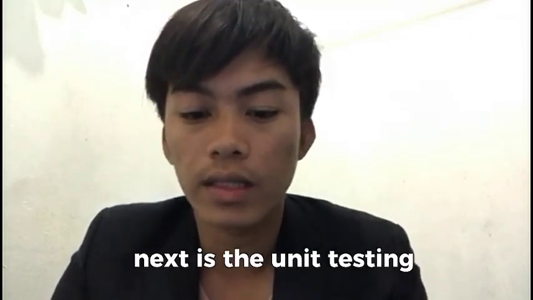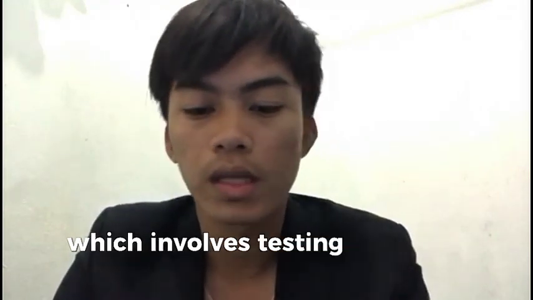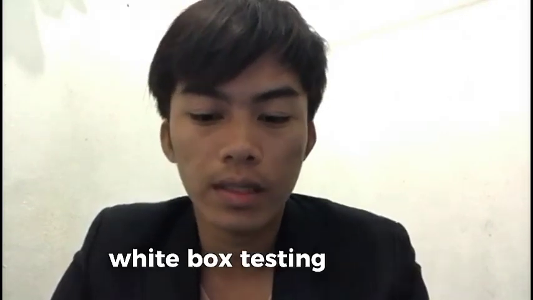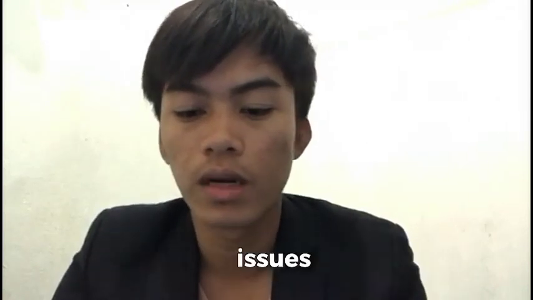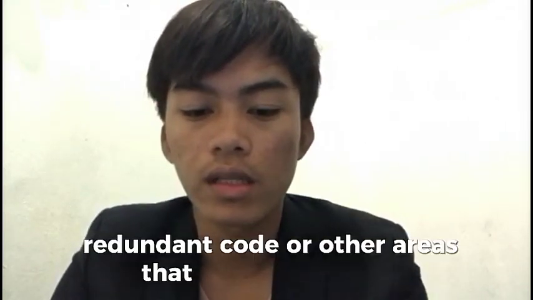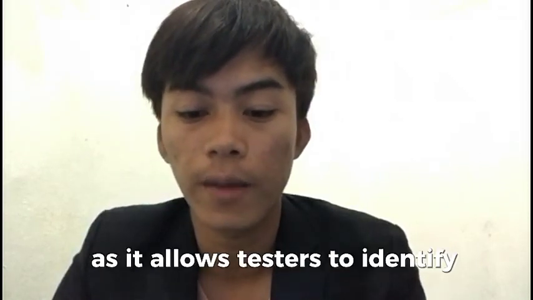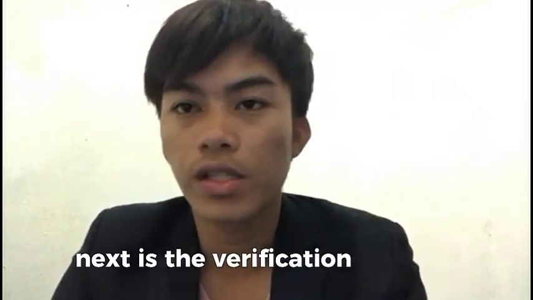Next is the unit testing. White box testing is also used for unit testing, which involves testing individual units of code to ensure that they are working correctly. Next is the optimization of code. White box testing can help to optimize the code by identifying any performance issues, redundant code, or other areas that can be improved. And next is the security testing. White box testing can also be used for security testing, as it allows testers to identify any vulnerabilities in the application's code.